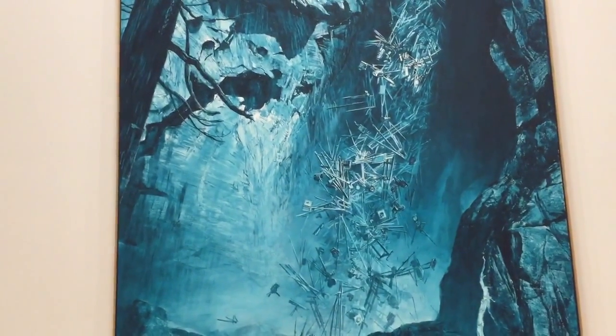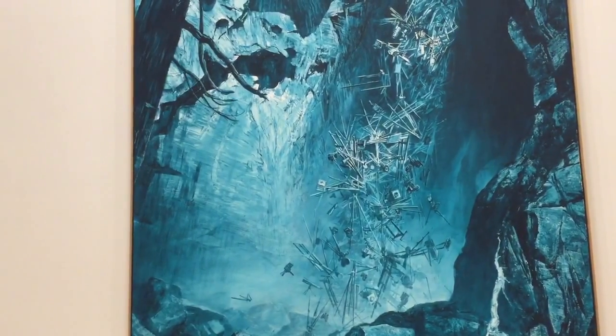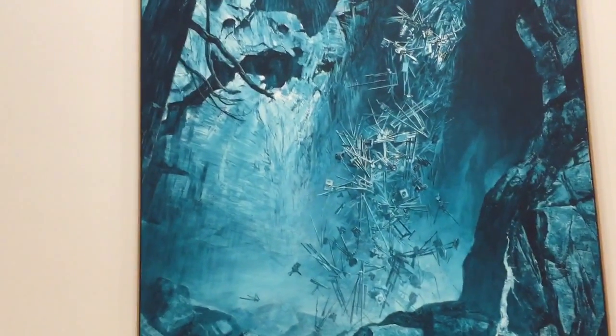It's picture, picture, picture, just too many pictures.